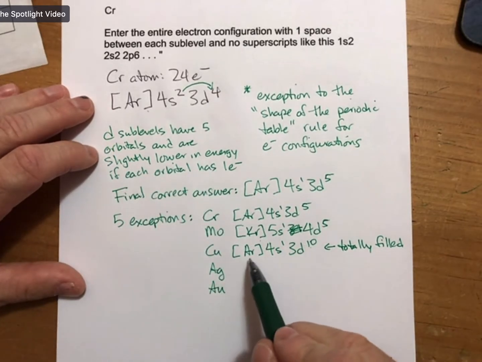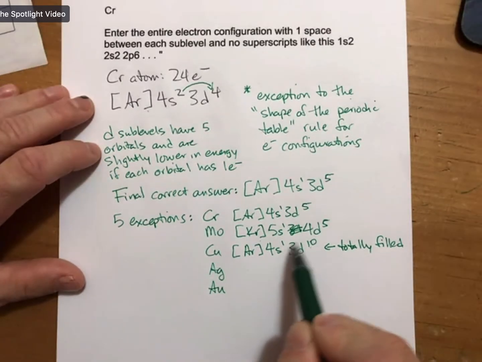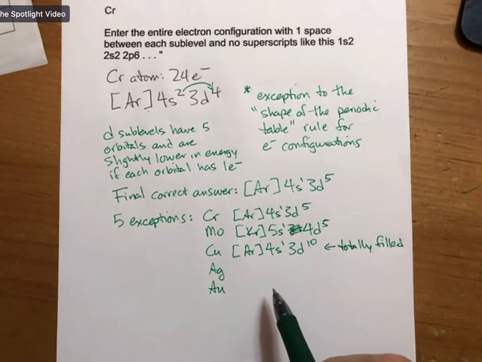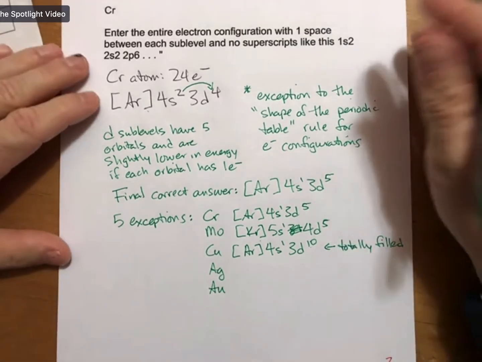The same kind of thing happens for silver and gold. So the D sublevel is totally filled, and the S sublevel has 1 electron in it. Are there any questions about this?